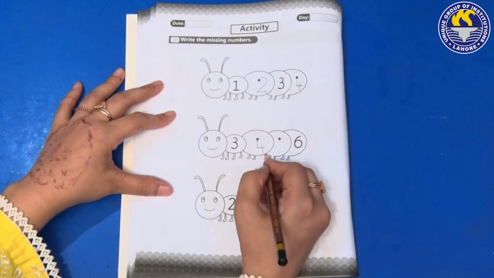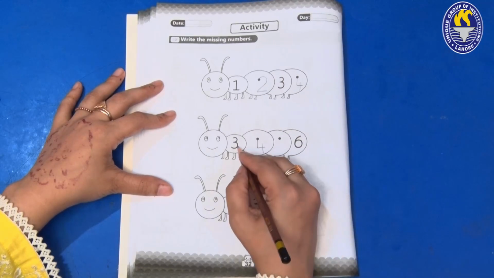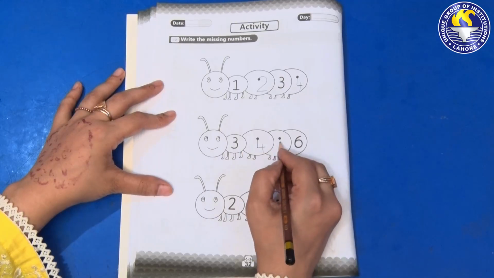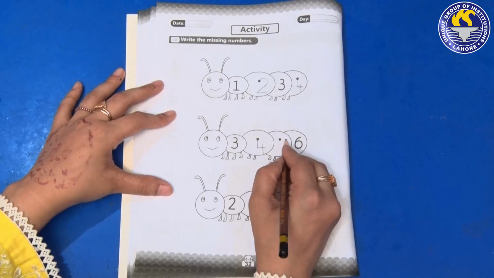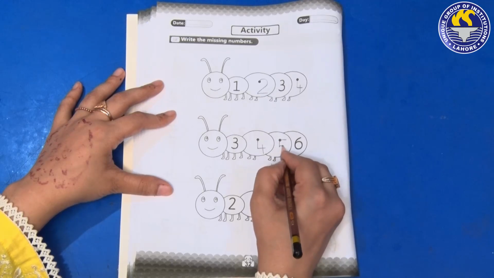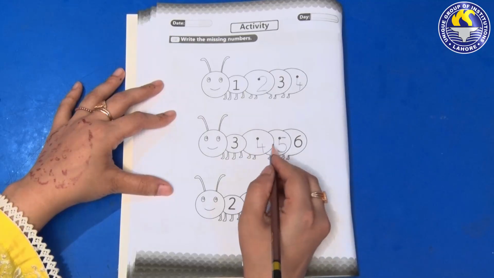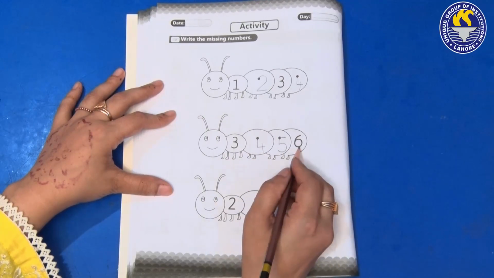This is how you will write number 4. And number 5 is also missing. 3, 4, and after 4 we have number 5. We will write here number 5. Sleeping line, standing line and a semicircle. 3, 4, 5, 6. Okay.